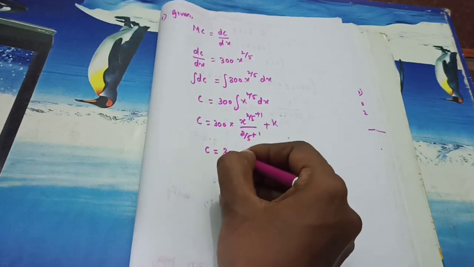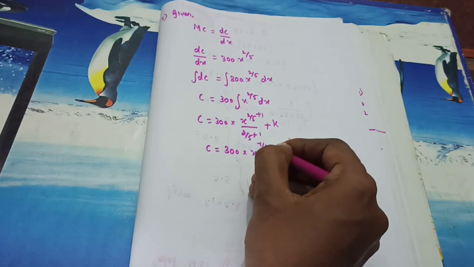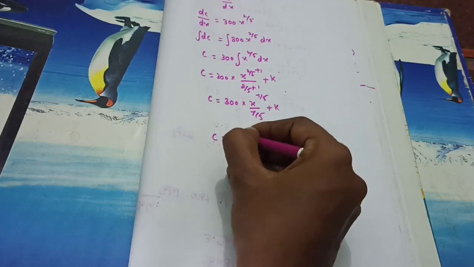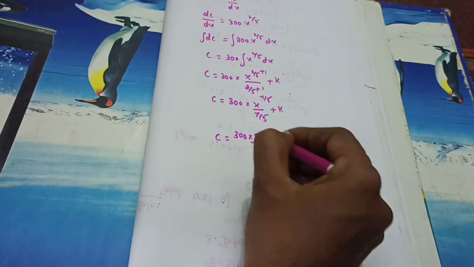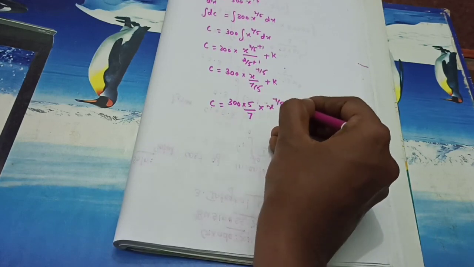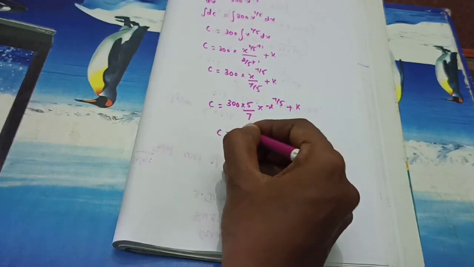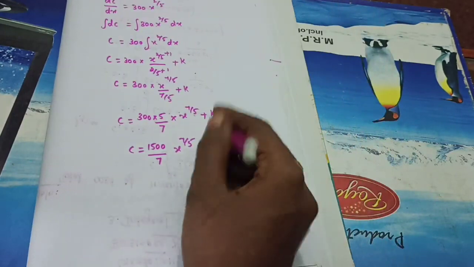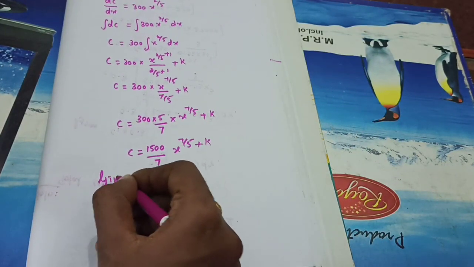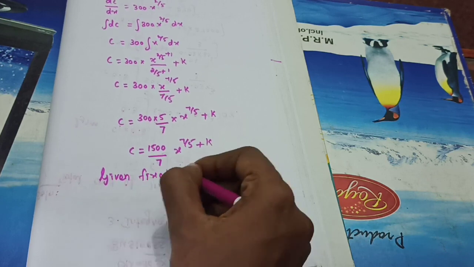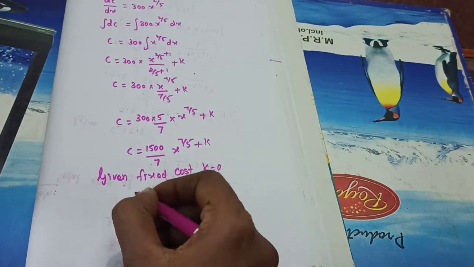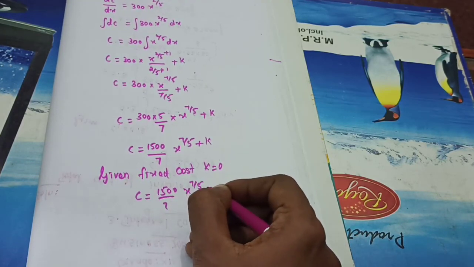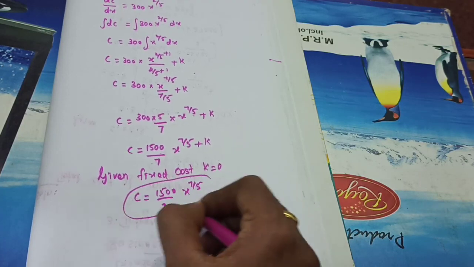So C is equal to 300 into x power 7 by 5 divided by 7 by 5, plus k. Bring this to here. C equal to 300 into 5 by 7 into x power 7 by 5 plus k. If you multiply, you will get C equal to 1500 divided by 7 x power 7 by 5 plus k. Given fixed cost k equal to 0, it's given in your question. So C equal to 1500 divided by 7 x power 7 by 5 plus 0. So this is the value for C, the first answer.